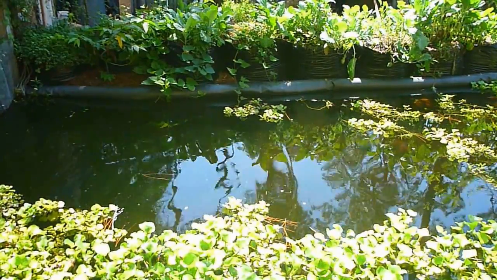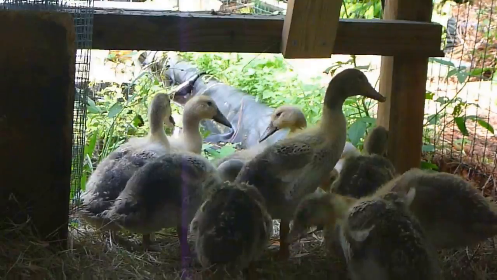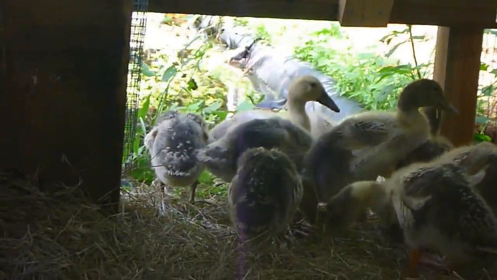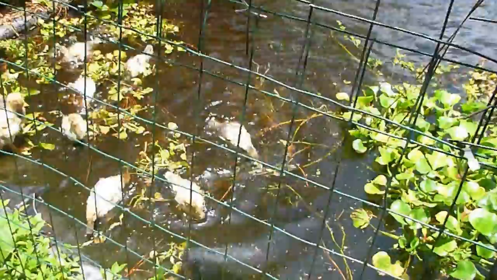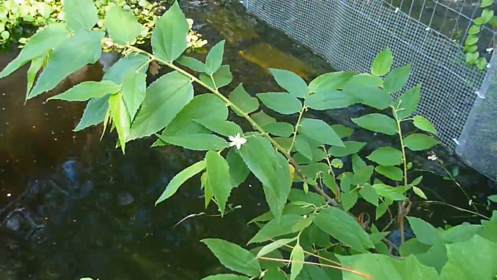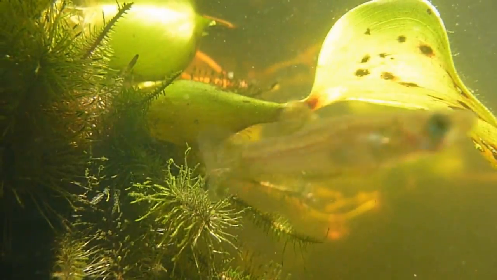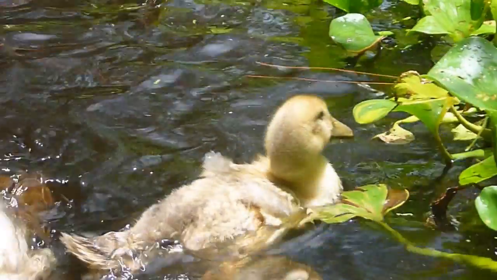Duck water fertigates yams and sweet potatoes that turn into ducks that make duck water, that fertigate mulberries and strawberry trees that drop fruit to feed fish and snails and ducks.